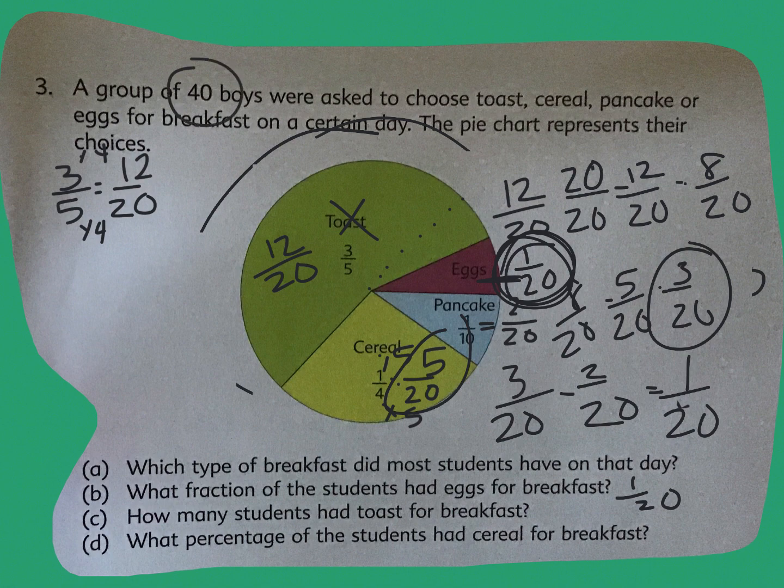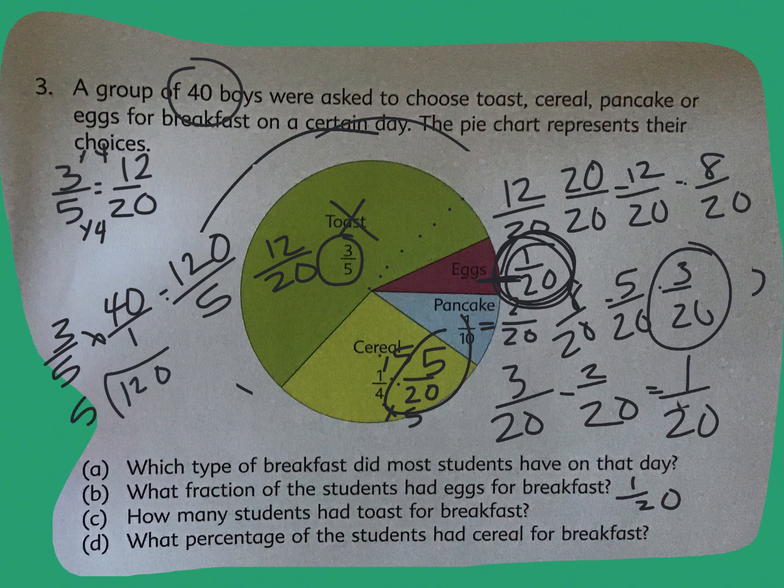How many students had toast for breakfast? Well, we know that it's out of 40, so we just multiply 3/5 times 40. And that's going to be over 1, so we're going to have 120 over 5. Divide that by, 120 divided by 5, goes in there 24 times. 24 students. And then what percentage of students had cereal for breakfast? Cereal, 1/4. We should automatically know that that is 25%. Think of quarters.